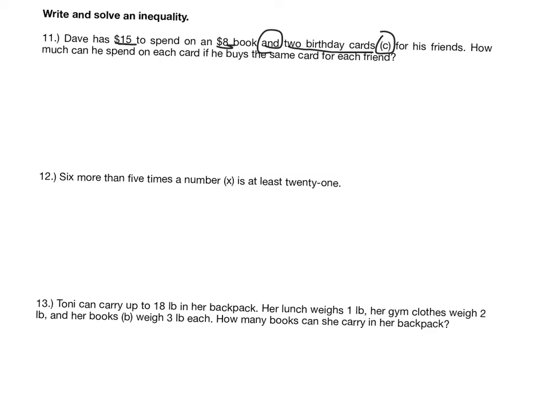So $15 to spend, that means he could spend exactly 15. He can't spend more than 15, so it's going to be $15 or less. That right there tells me that our inequality symbol is going to be less than or equal to, and that has to be 15. Now what is he buying? He's buying an $8 book, right? That's it. And 2 birthday cards, right? 2 birthday cards, so it would be 2 times C, because we don't know how much birthday cards cost yet. All right? And that's it. That would be your inequality.